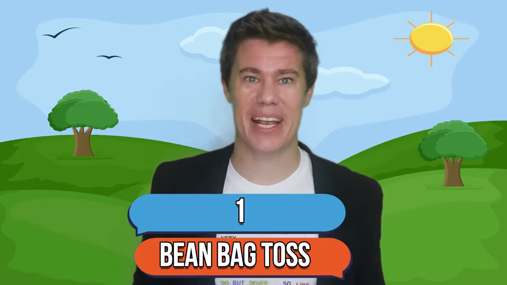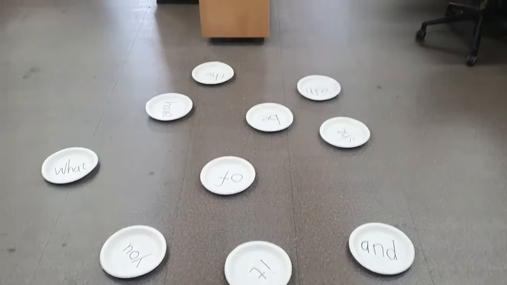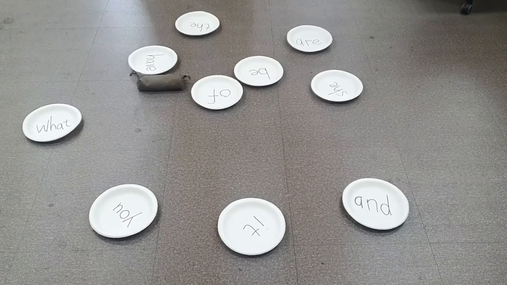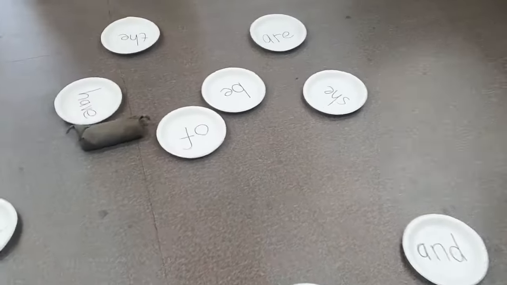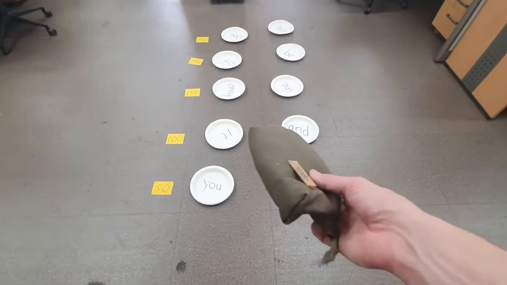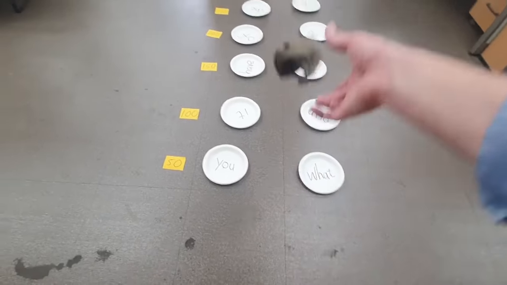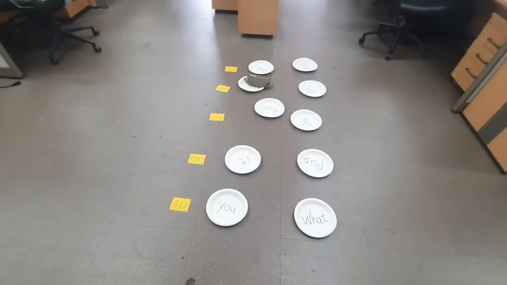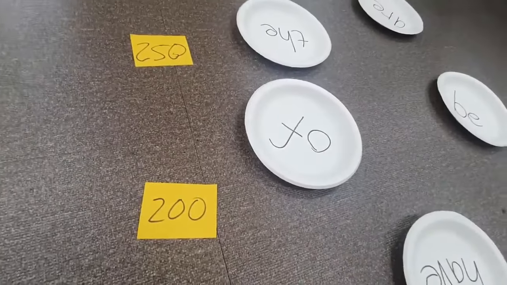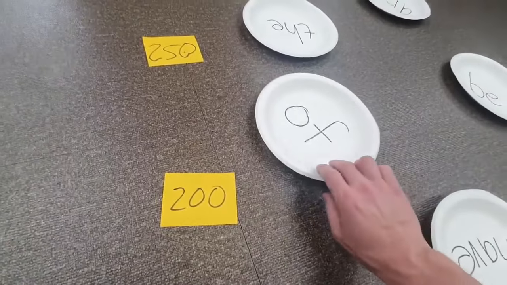1. Beanbag toss. Place sight words on the floor. Say a word and two competing students should try and get the bag as close as possible to it. The one that gets nearest wins a point. A variation is where words have different points attributed to them. For example, the ones furthest away get more points. Students say a word, and if they land on it, they get those points. The team with the most points wins.